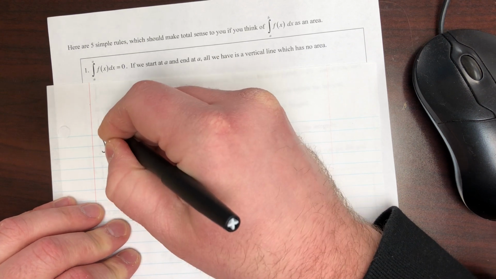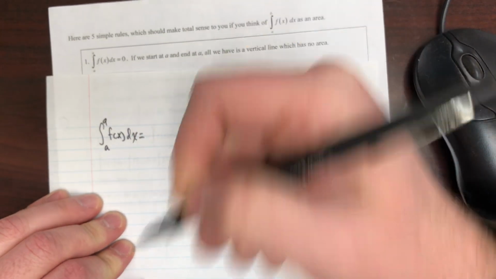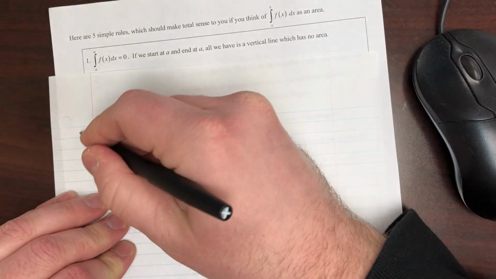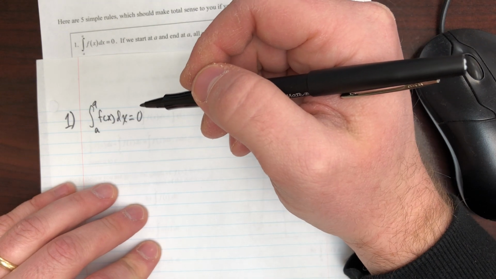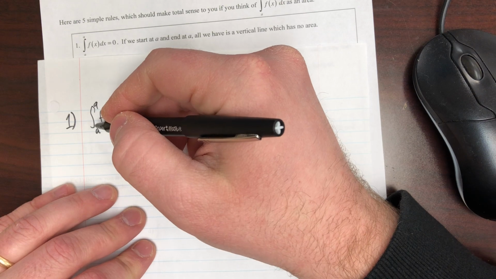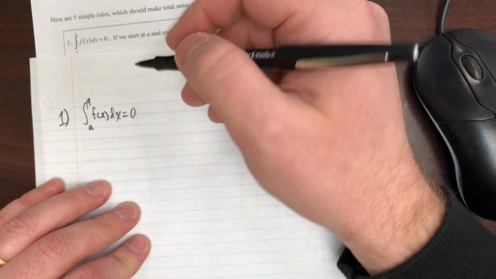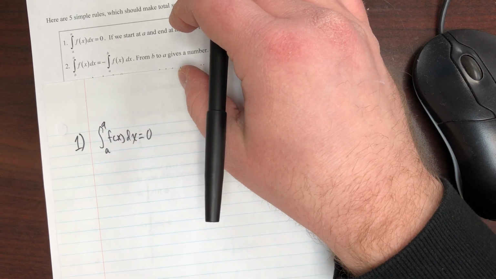The integral from a to a of f of x dx is equal to 0, okay? That's our first property. If the integral goes nowhere, then if there's no width, there's no area, right? So that's our first one.